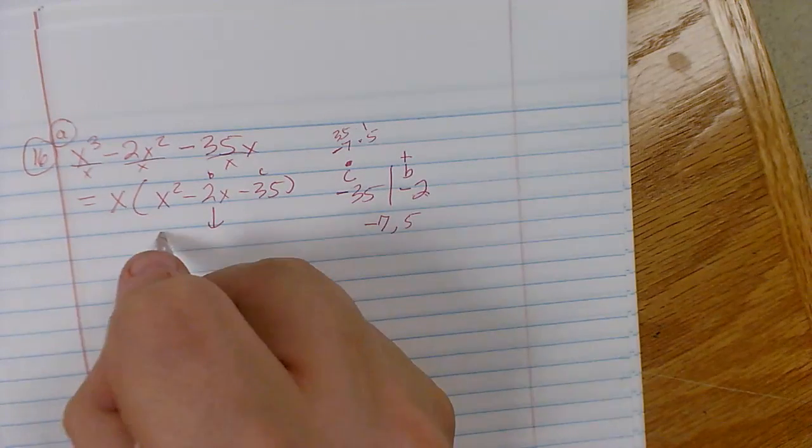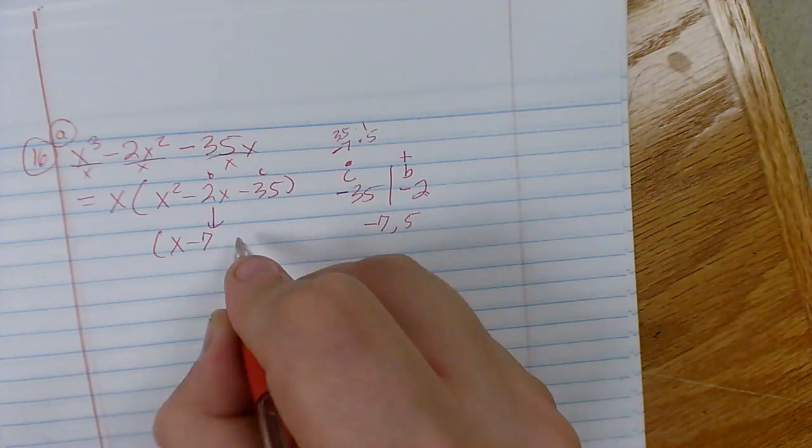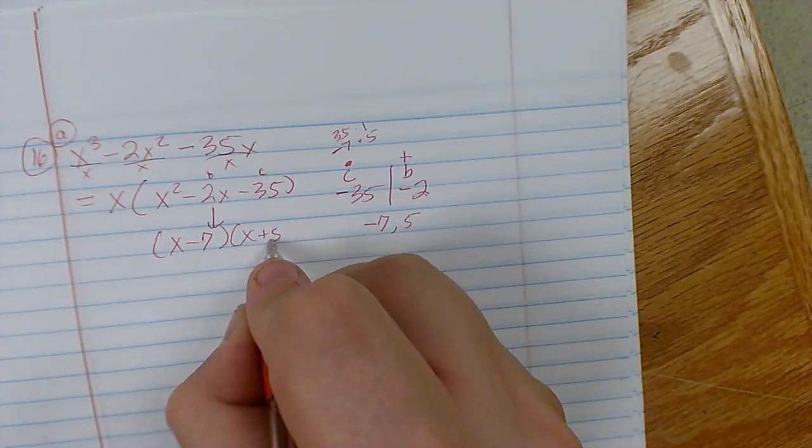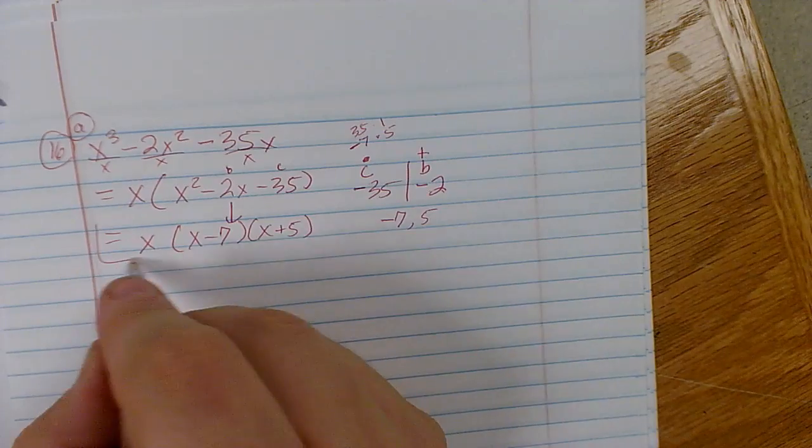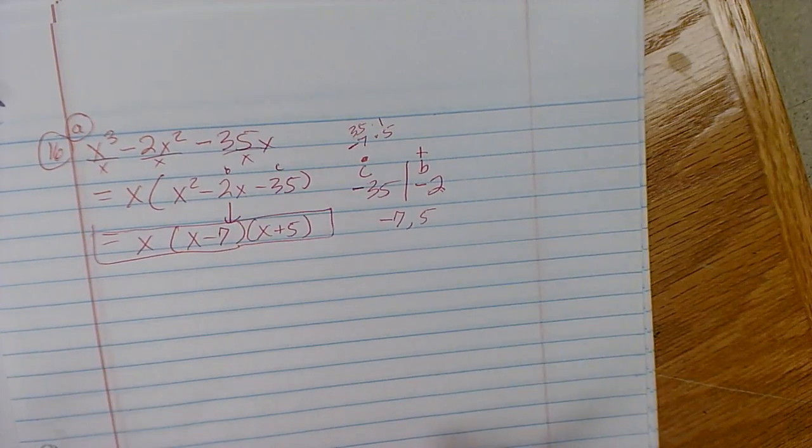So this piece factors into x minus 7, x plus 5, and bring down the x. And you are done. That is the fully factored form of 16.